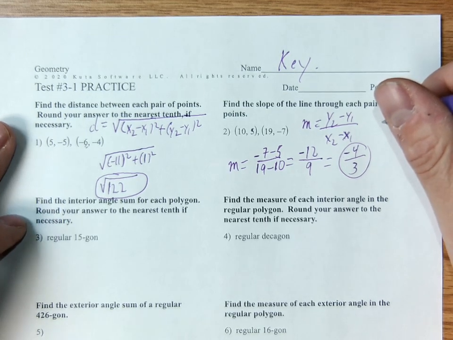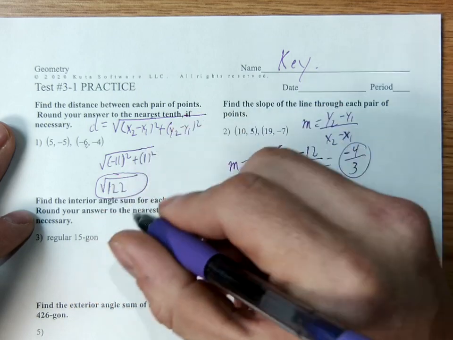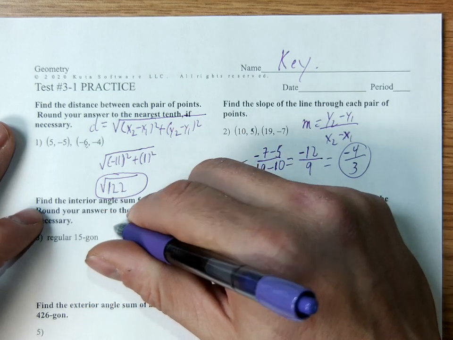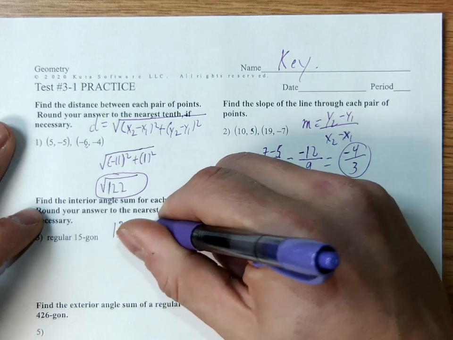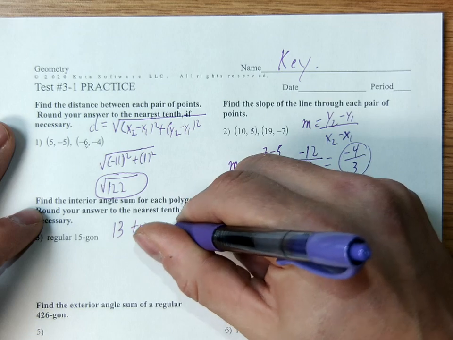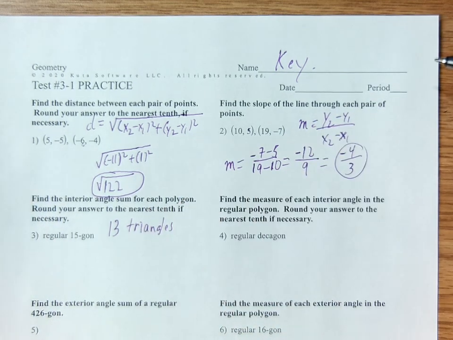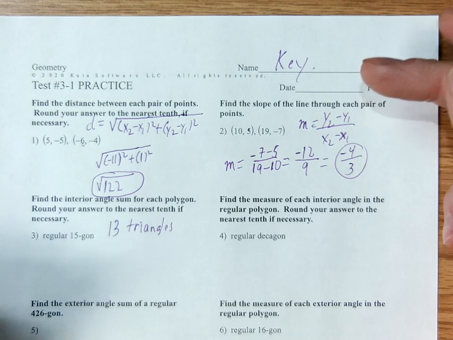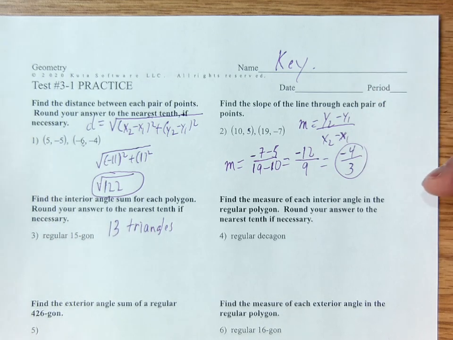Next one, find the interior angle sum. Remember, it's how many triangles, so if it's 15 sides, it's going to have 13 triangles. It's got 2 less triangles than the number of sides, because 3 sides is 1 triangle, 4 sides is 2 triangles, because you make a rectangle or a quadrilateral when you get 2 triangles put together. 5 sides is 3 triangles, because a pentagon you have 3 triangles in it.